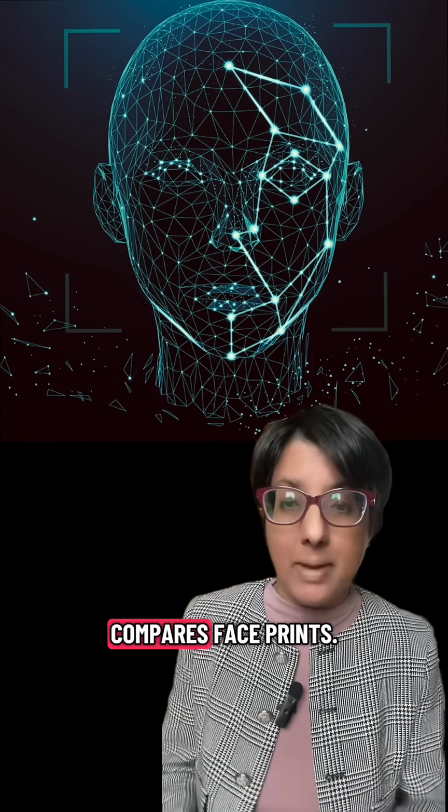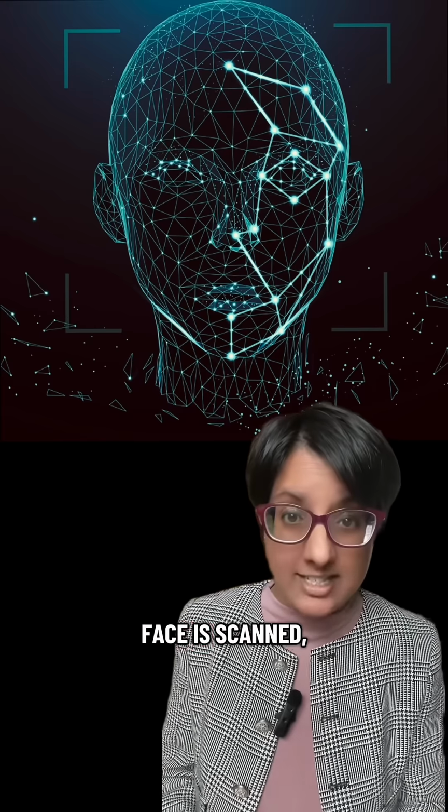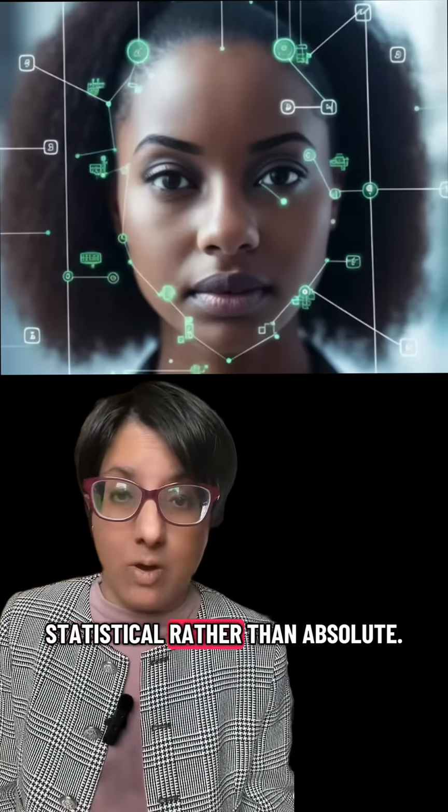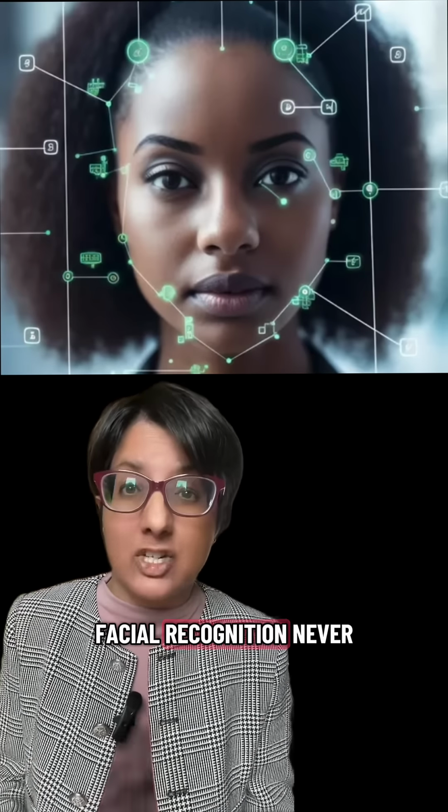Finally, the system compares face prints. When a new face is scanned, its face print is compared against those that are stored in a database. Importantly, this is statistical rather than absolute. Facial recognition never produces certainty, only likelihood.